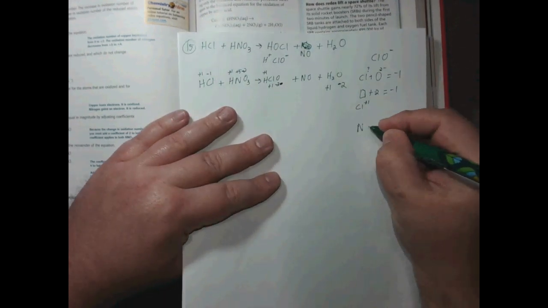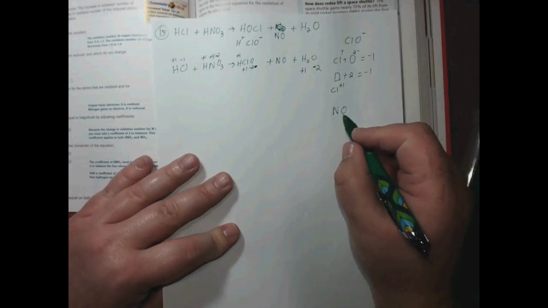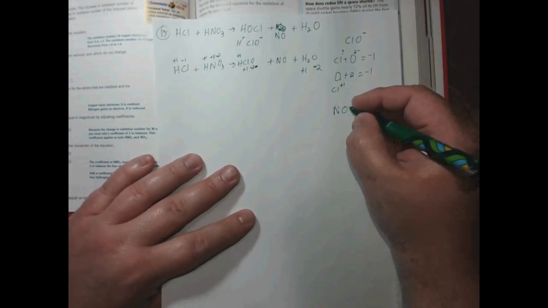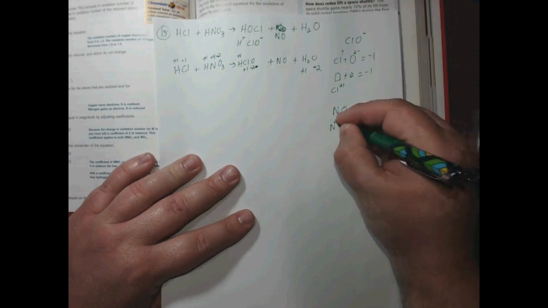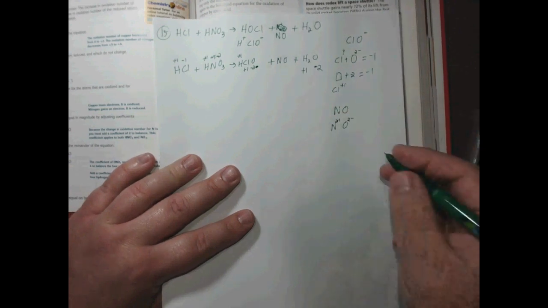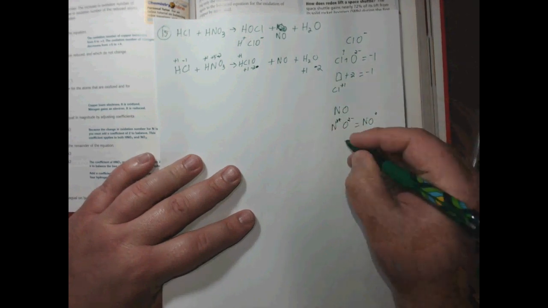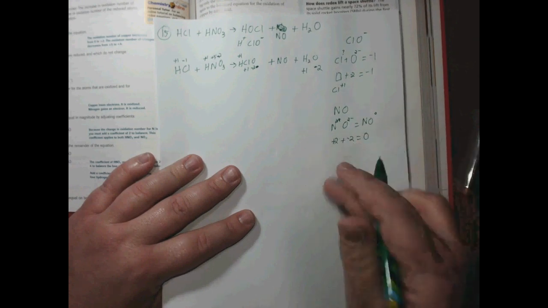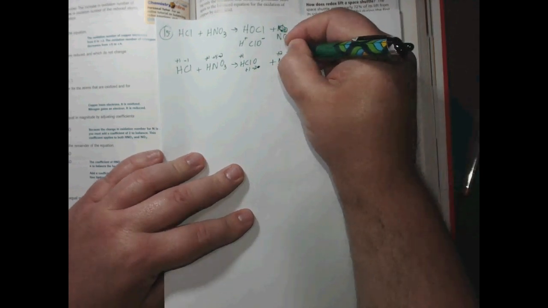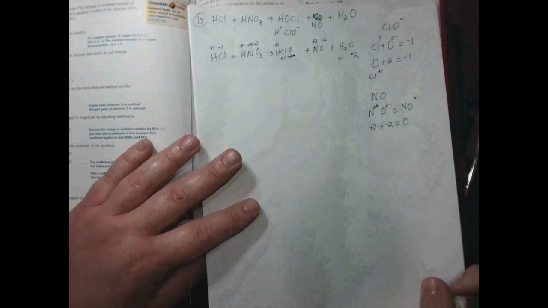NO, we can do it over here. Which one's more electronegative? O. So that means that O is going to be 2 minus, meaning N has to be 2 plus. It doesn't have much choice. It has to equal NO, which is neutral: 2 plus a negative 2 equals 0. So here we have plus 2, minus 2, and again plus 1 and minus 2.